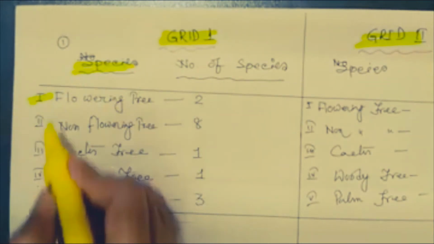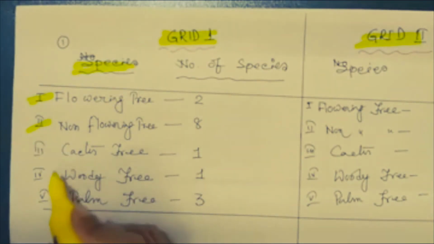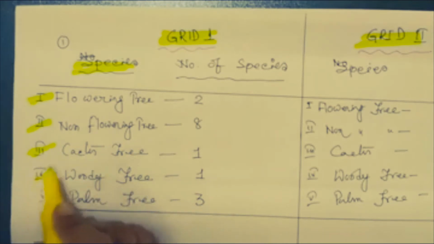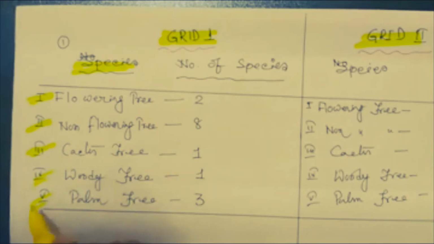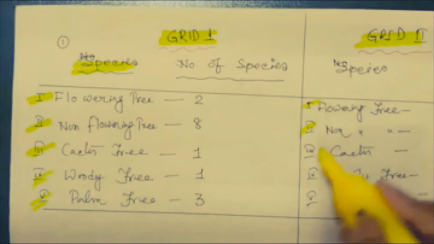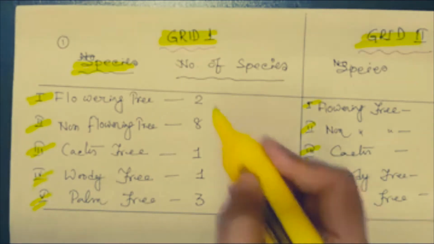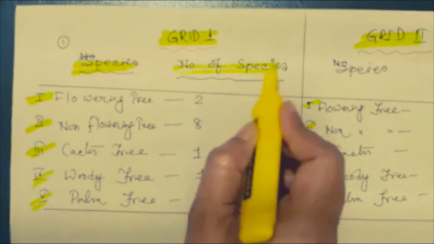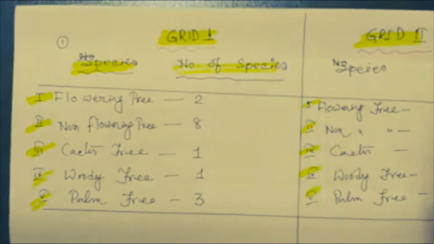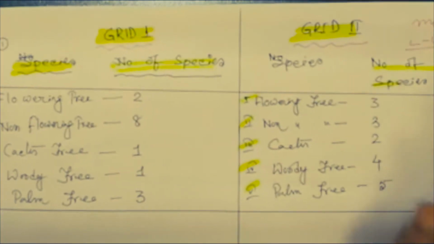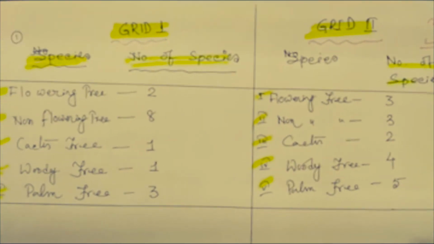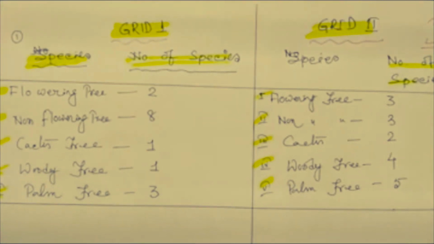One is flowering plant, then non-flowering plant, cactus, woody tree, and palm tree, and the same species are there for both grids. Then this is the number of individuals of each species for grid 1, and these are the numbers for grid 2. This is the raw data. With the help of the raw data, we have to calculate the index.